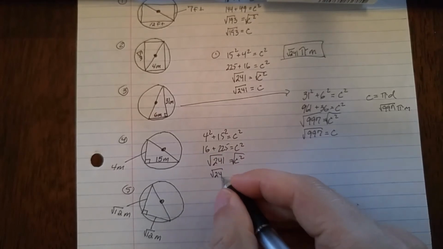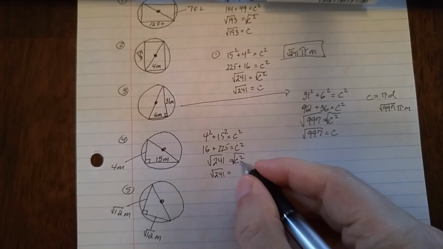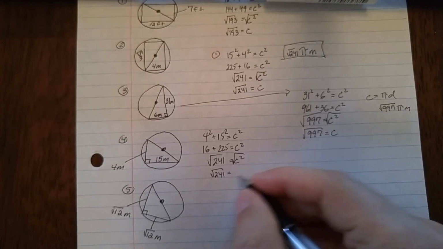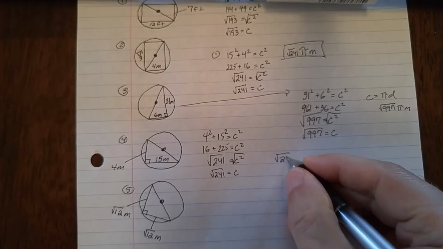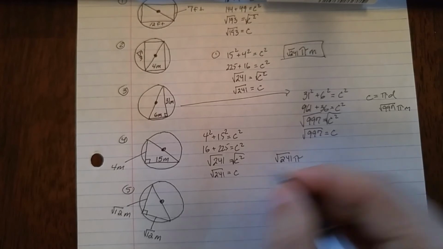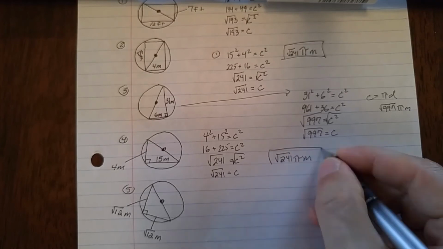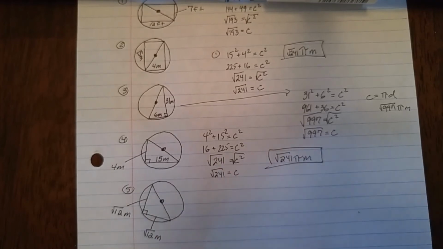We have to leave it there since it's not a perfect square. Don't worry about simplifying it now. Square root and square cancel out, so we have c. Circumference equals pi times diameter. So our diameter, root 241. There's our pi. And the units are meters. And that's the circumference of that circle right there.